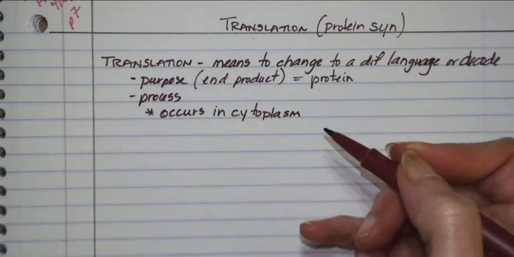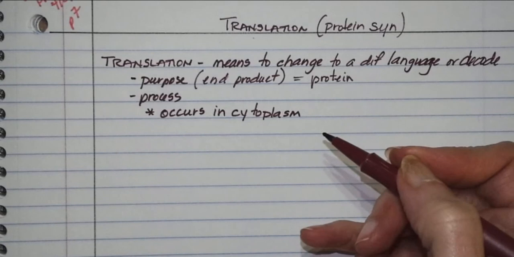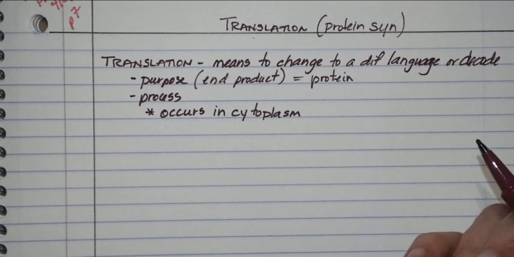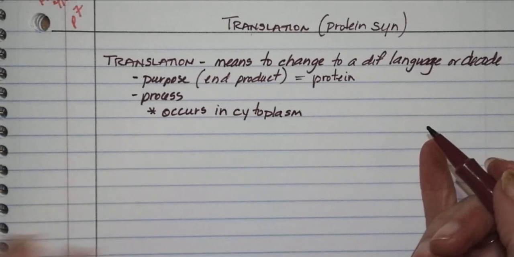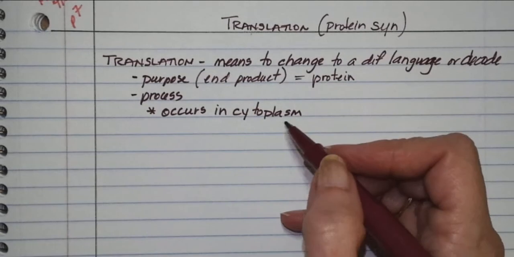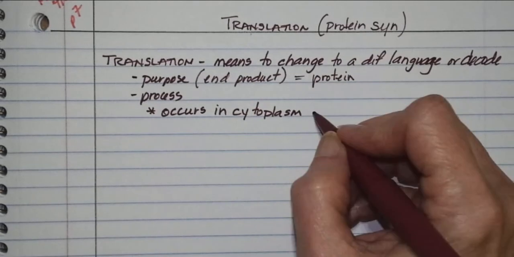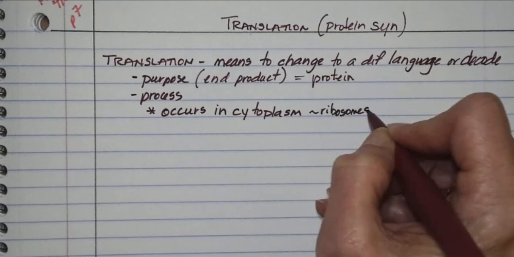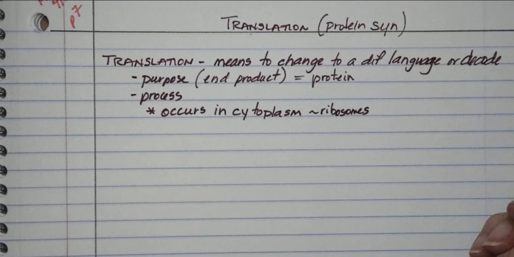Ribosomes. Do you remember what ribosomes are good for? That's where proteins are made, right? The ER, the rough ER, isn't that where proteins are made? Yeah, that's what we're making right here. So it's in the cytoplasm, specifically it's on the ribosomes, right? And the ribosomes, not all ribosomes, but a lot of them are hooked to the ER, right? Some of them are floating around there on their own, but a lot of them are hooked onto the ER.